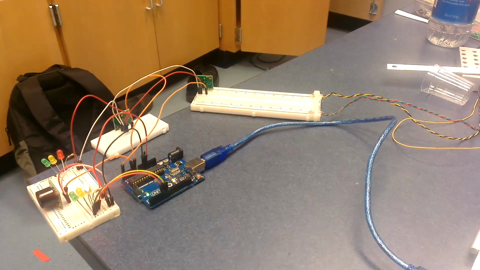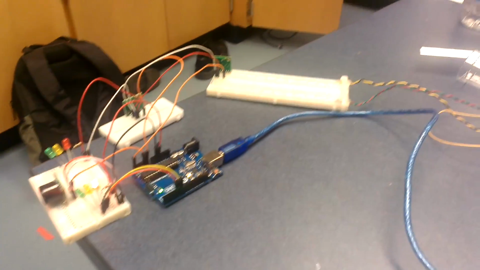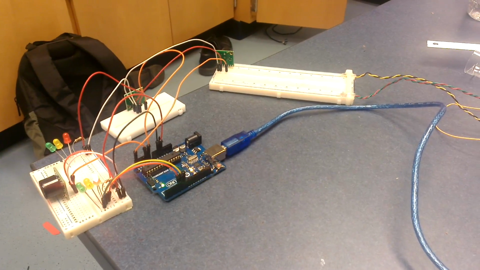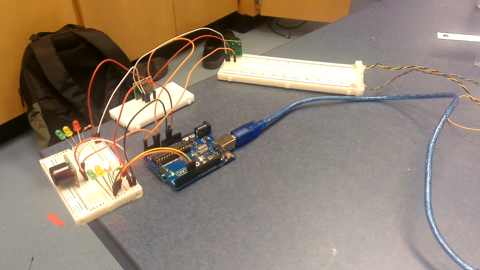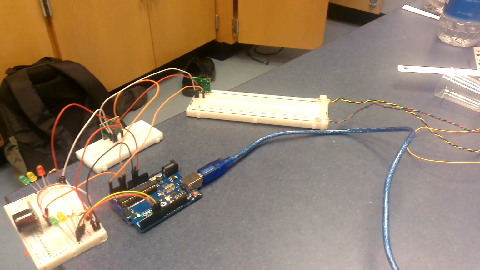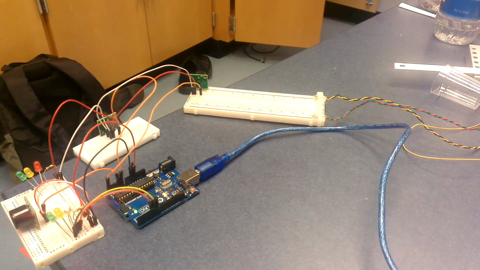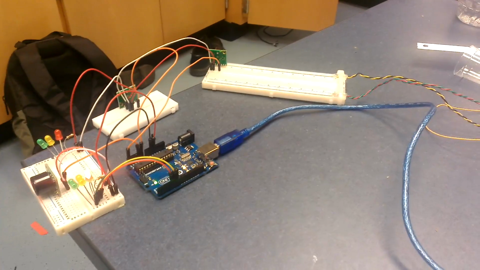This is a one-way demonstration of the autonomous traffic light. I've got three sensors set up. The middle one signifies the trip A sensor, the left one signifies the count A sensor, and the right one signifies the count B sensor. And so I've got them all hooked to a single Arduino.